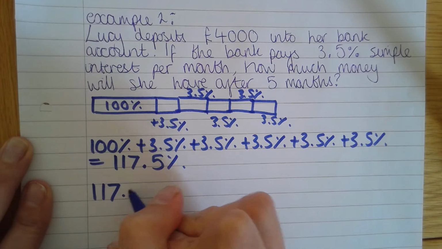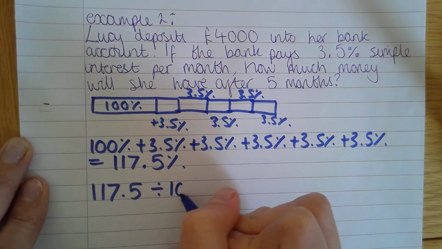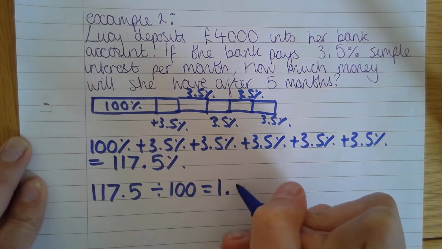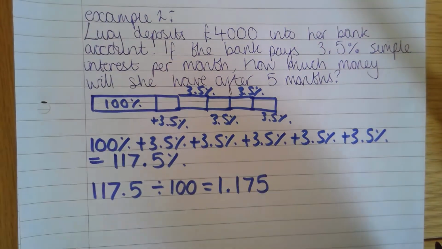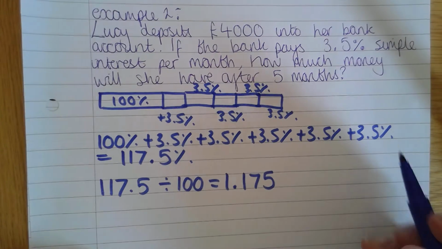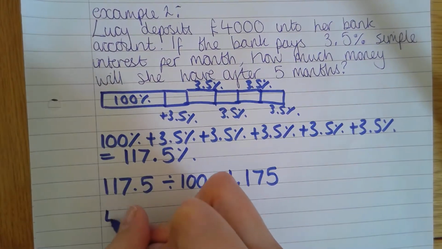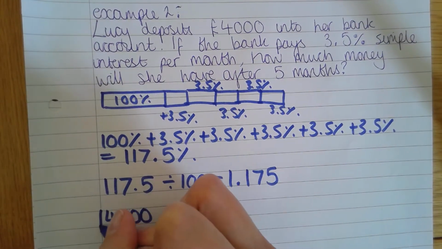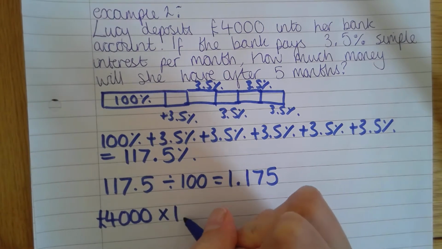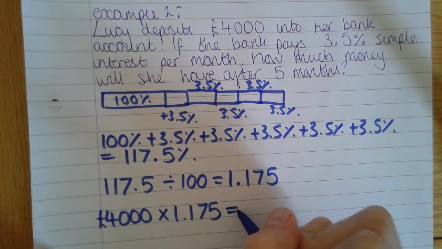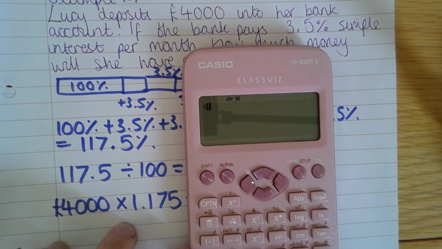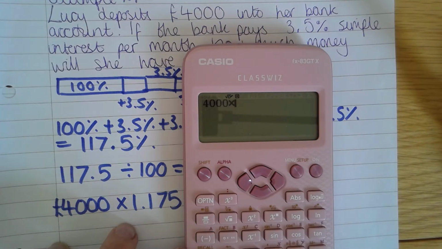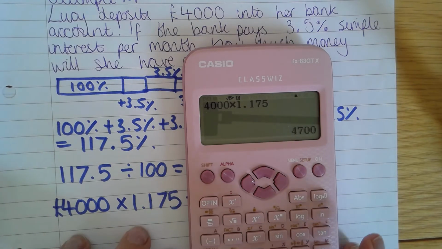So 117.5 divided by 100 gives us 1.175, which is our multiplier. Okay, she started with £4,000, so we just do £4,000 times our multiplier. So £4,000 times 1.175, and we get 4,700.